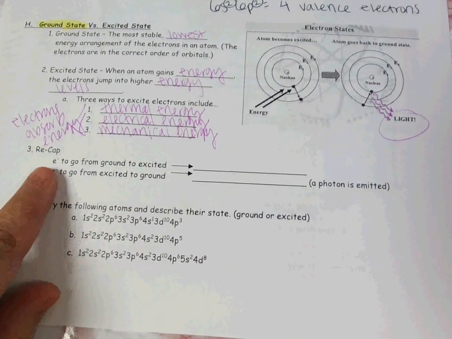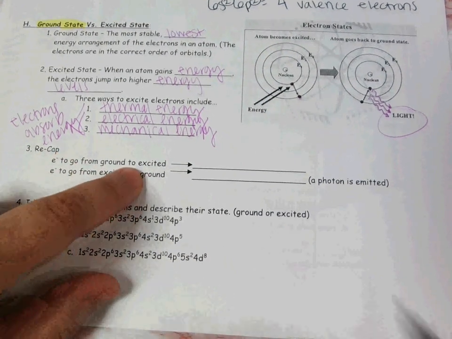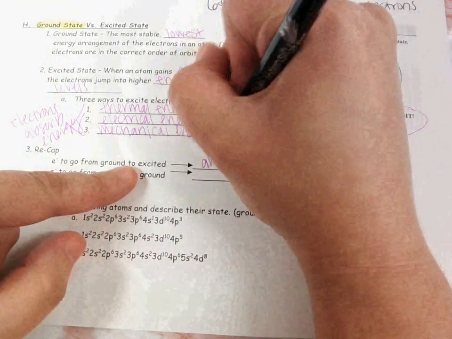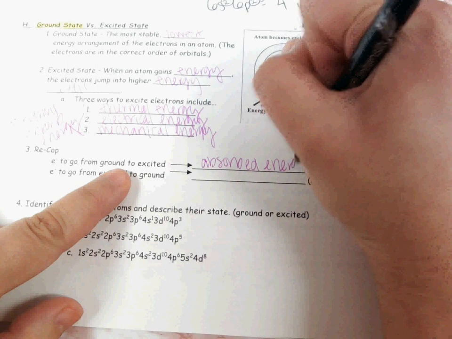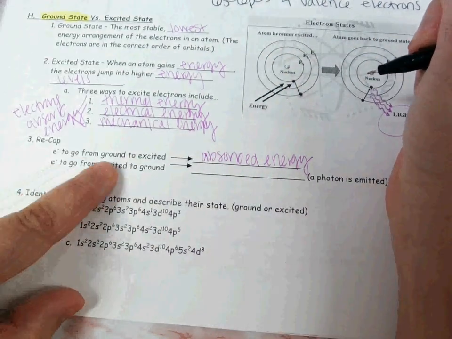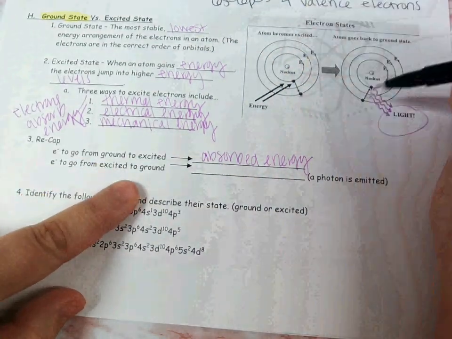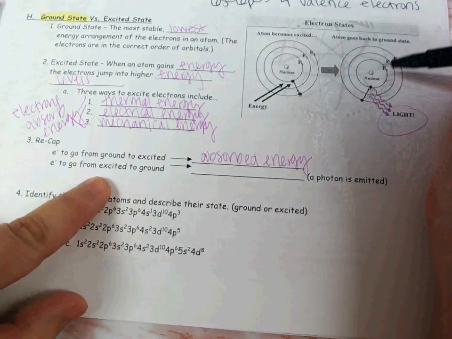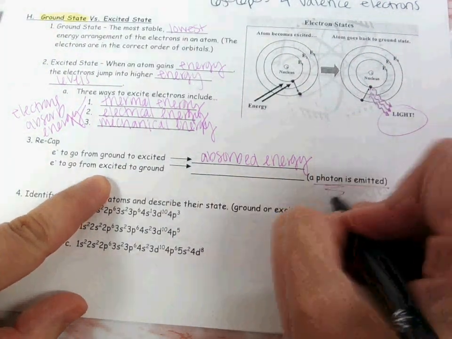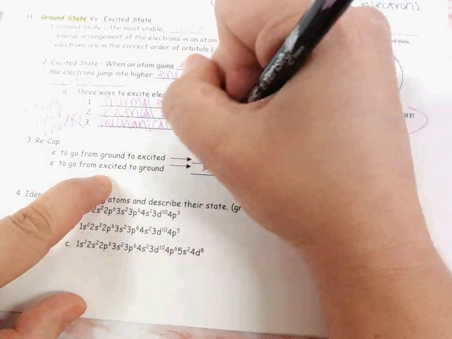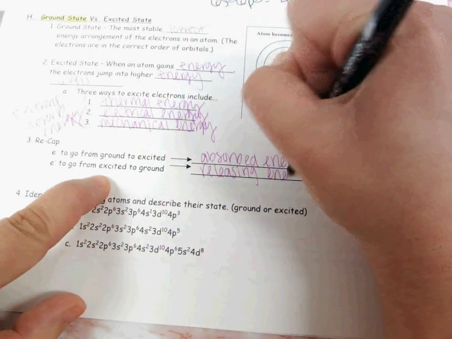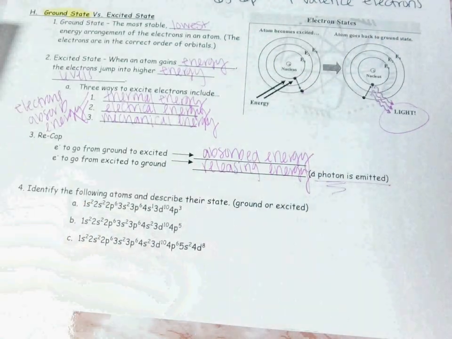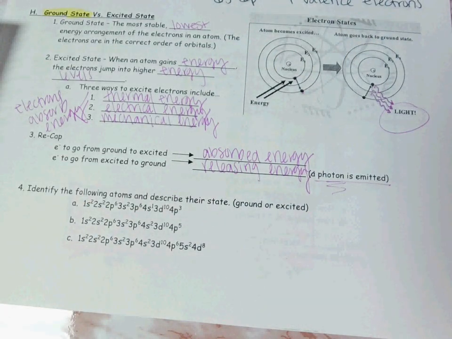Alright, so the recap here says electrons go from ground to excited. This means that they have absorbed energy. And then electrons go from excited to ground. So that means they have already been excited. They're falling back down. This is when a photon or light is emitted. So they are releasing energy. A photon is basically just a little packet of light.